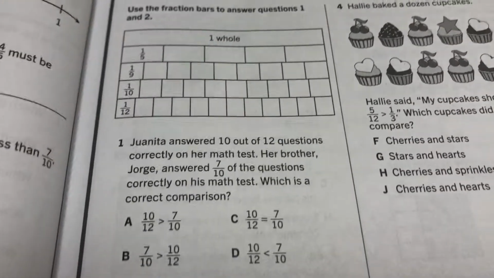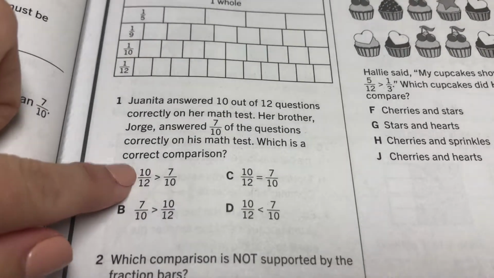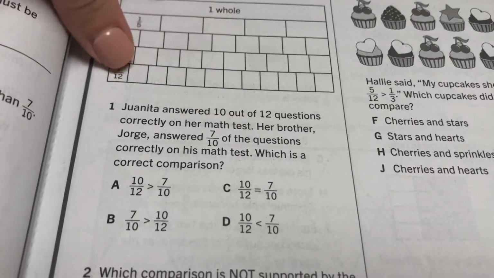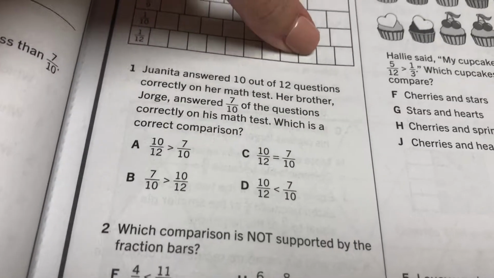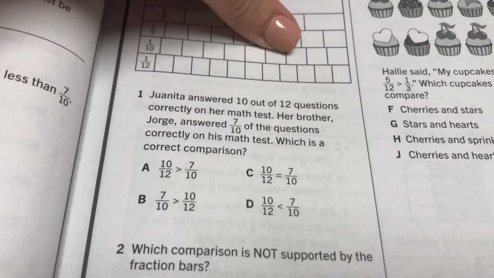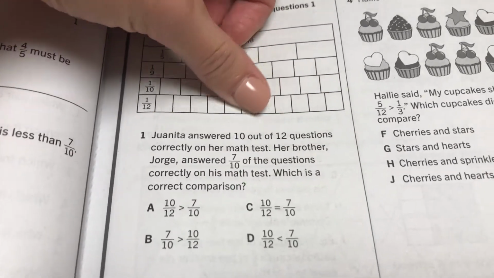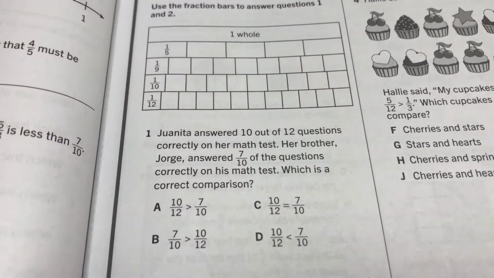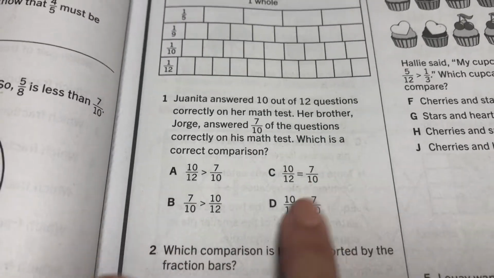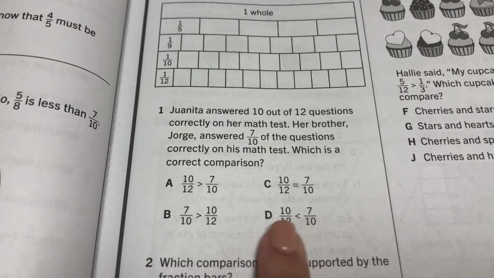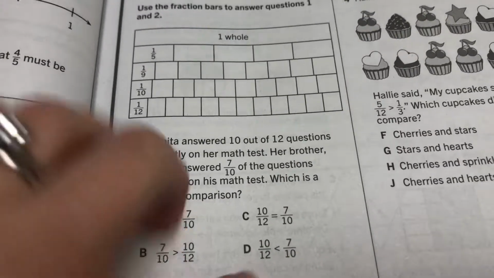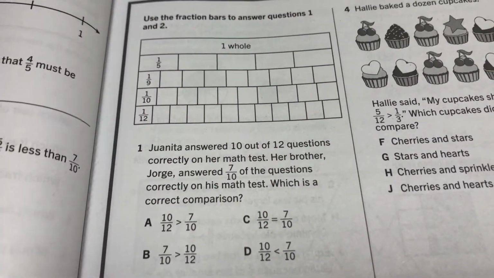From there, I would have them look at A, and it says 10/12 is greater than 7/10. I would have them shade their 10/12, and then shade their 7/10, so they could easily visually compare the two to see if they're equal to, greater than, or less than, so I can make that comparison. As you can see in this case, those are the only two fractions they even need to shade to compare. If they shade those two, they would be good to go.